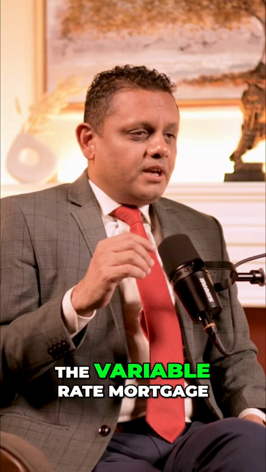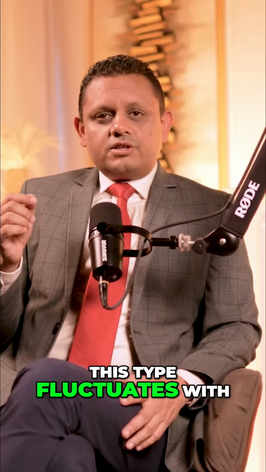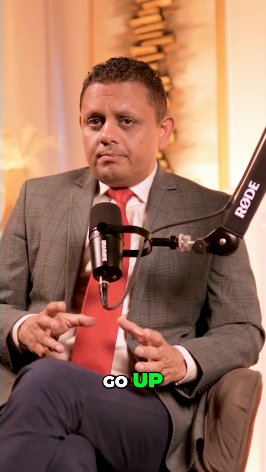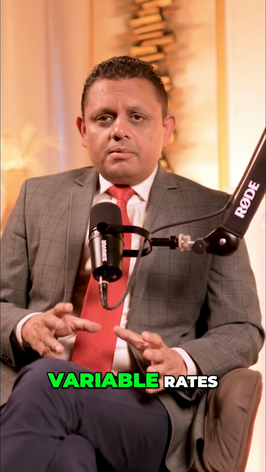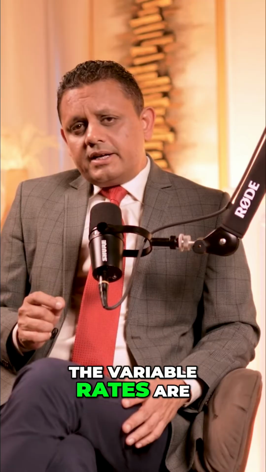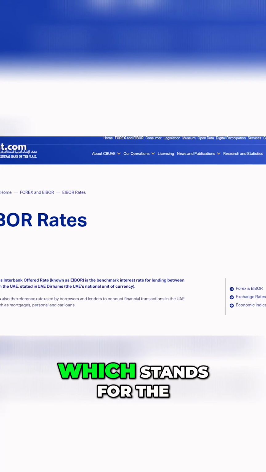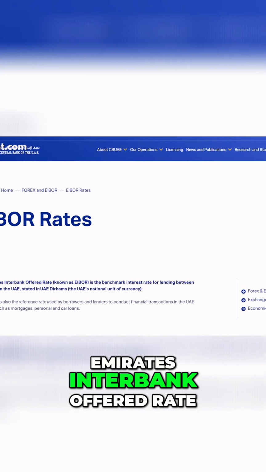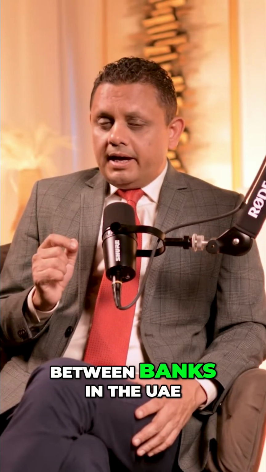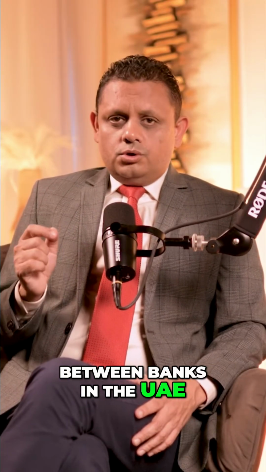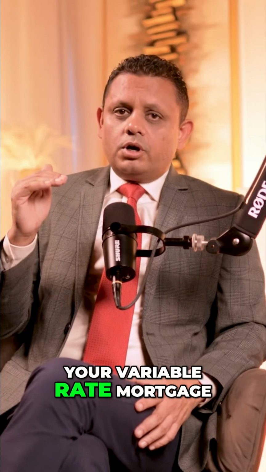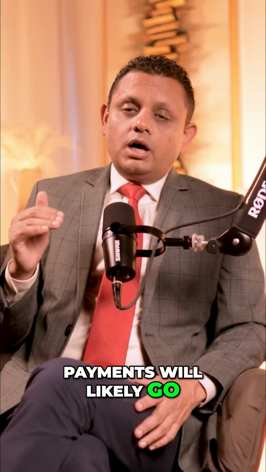Now, if we talk about the variable rate mortgage, this type fluctuates with market conditions, meaning your payments can go up or down. Variable rates often start with a lower rate. The variable rates are linked to IBOR, which stands for the Emirates Interbank Offered Rate. This is the benchmark interest rate for lending between banks in the UAE. So, if IBOR goes up, your variable rate mortgage payments will likely go up too.